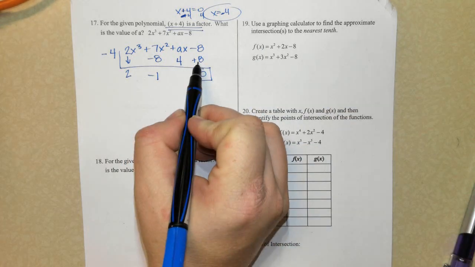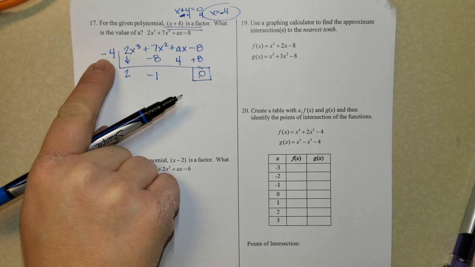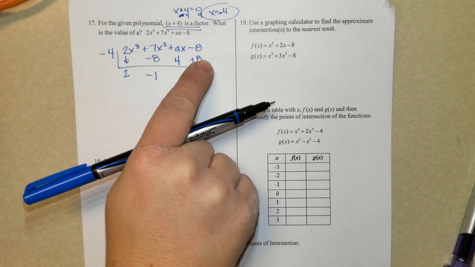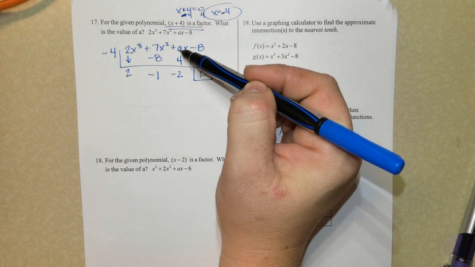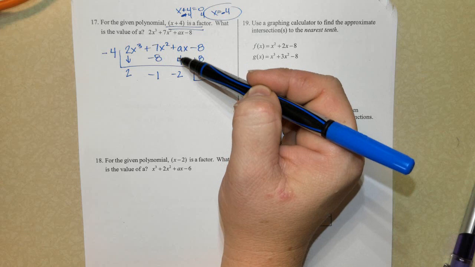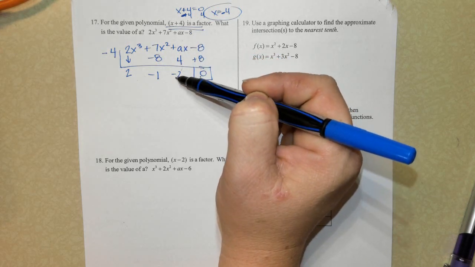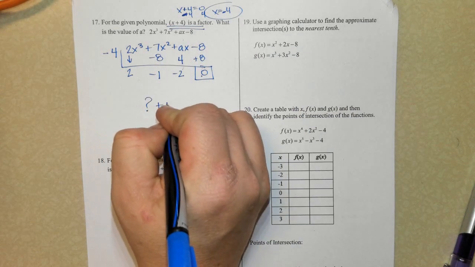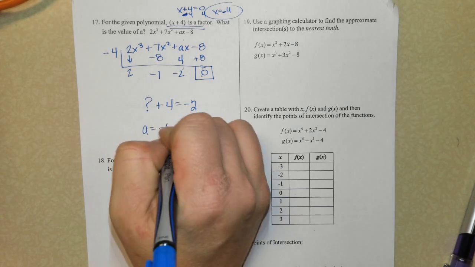Okay, now, how do I get that 8? In order to get that 8, I have to ask myself, negative 4 times what is positive 8? Anyone? Negative 4 times what is positive 8? Now, what should I replace a with so that when I add it to 4, because I'm adding straight down, I end up with a negative 2? So what plus 4 equals negative 2? There's your answer. A equals negative 6. Done.